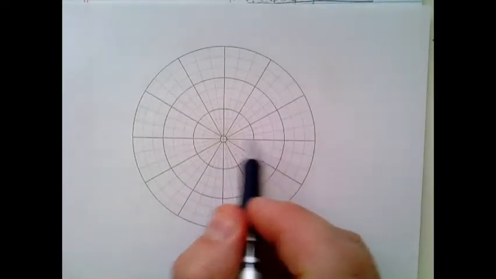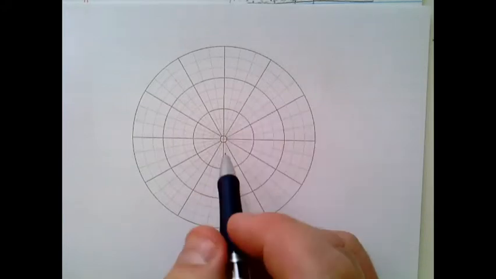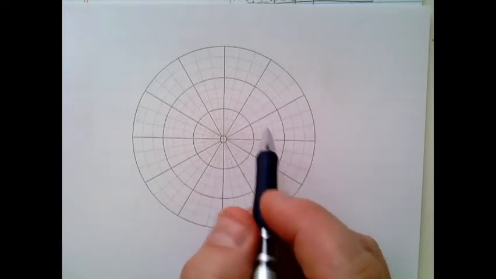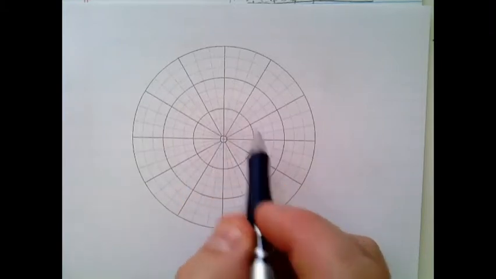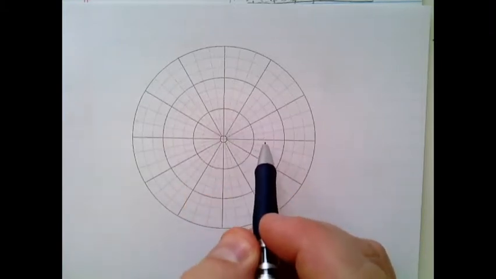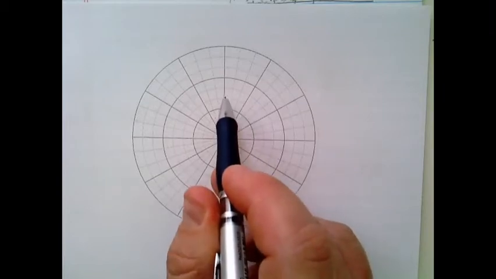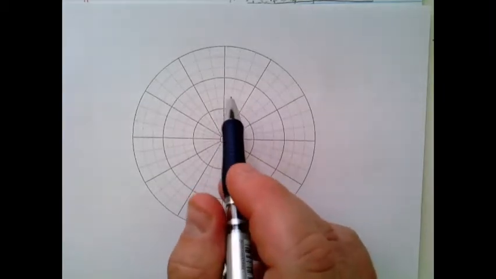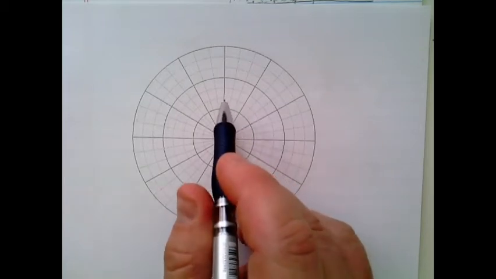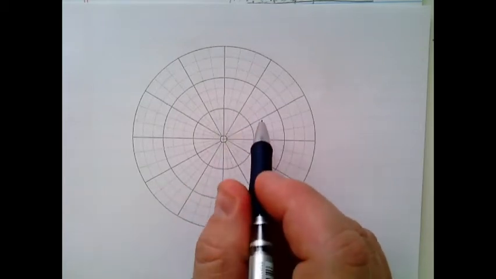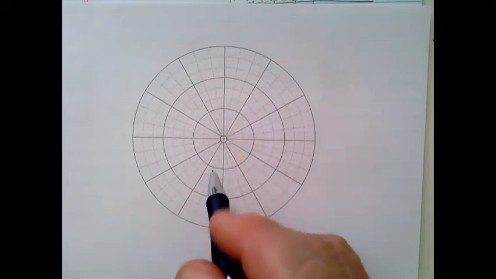These lines coming out from the origin are measuring angles. If I go from 0 to 90 degrees, that's really 0 to pi over 2. I've got these three darker lines that divide 90 degrees into 30 degrees, 60 degrees, 90 degrees, or pi over 6, pi over 3, pi over 2.